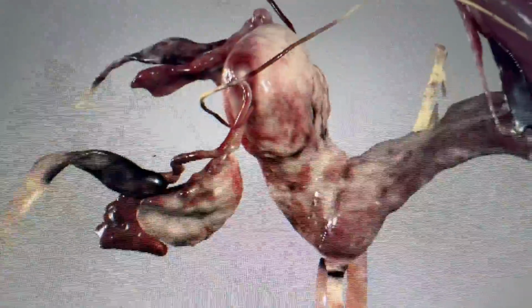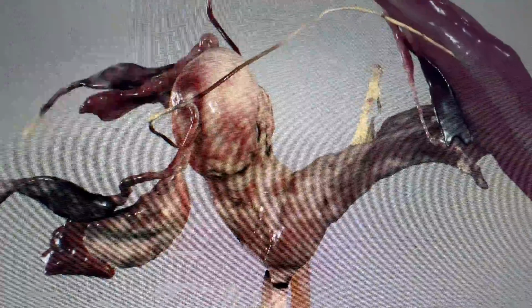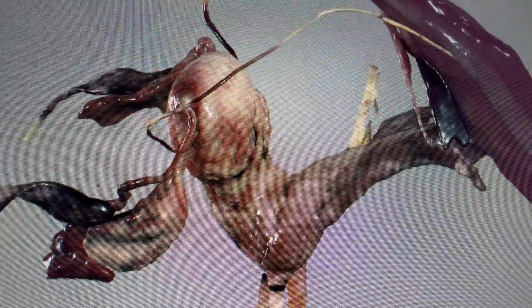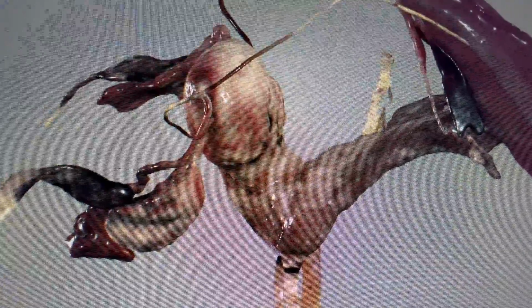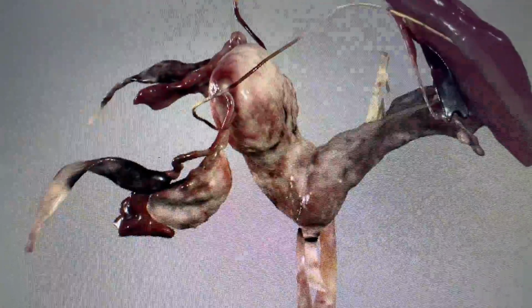This marbleization is due to the smooth muscle that the uterus and your vaginal tube have. If you recall from Anatomy and Physiology 1, it looks very different than skeletal muscle. And remember, these muscles are involuntary, therefore they're under autonomic nervous system control.